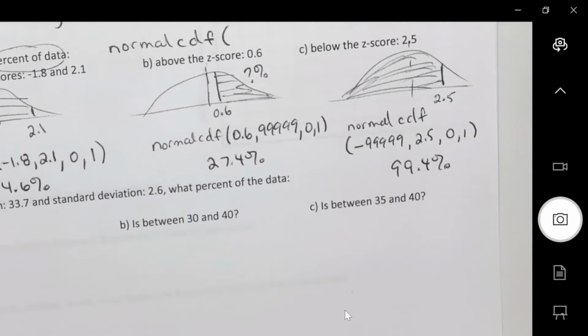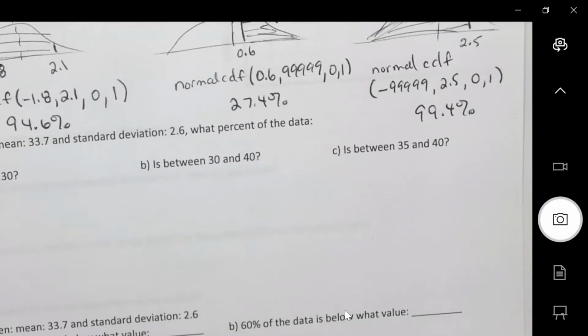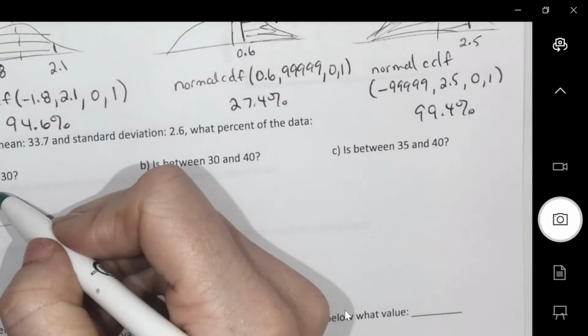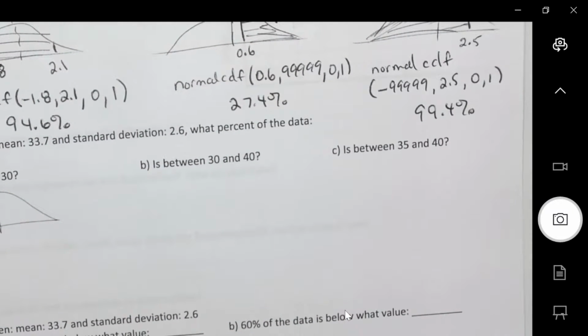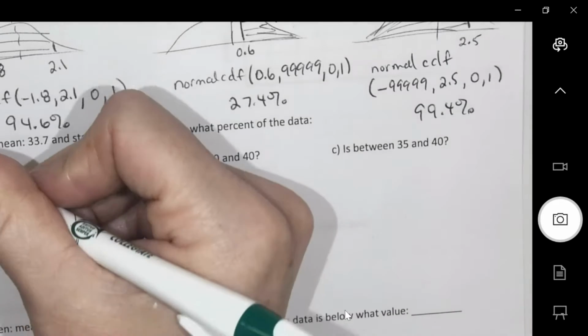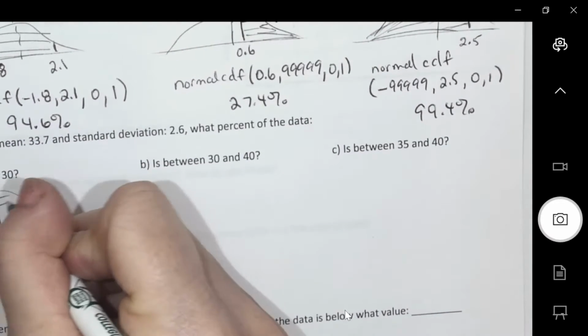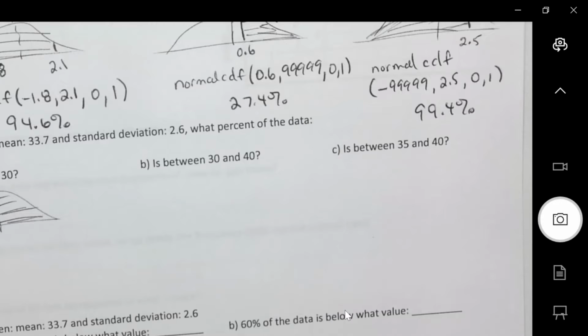Okay, so those questions were the system of percents using Z scores. Now, number 10 is the same thing, except now they're not Z scores. Okay, so we have a mean of 33.7. How much of the data is above 30?